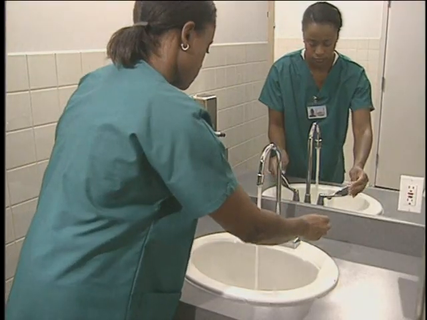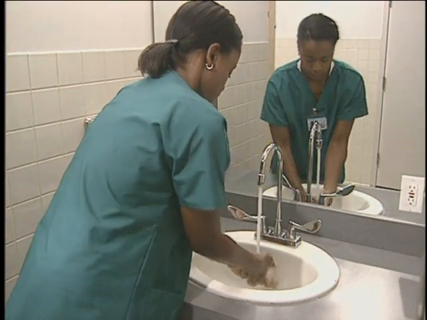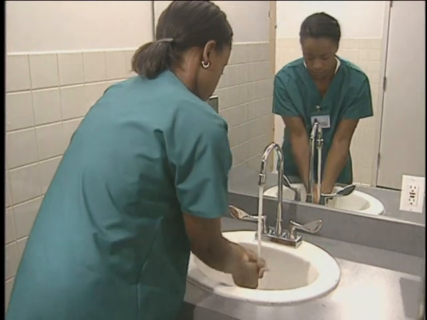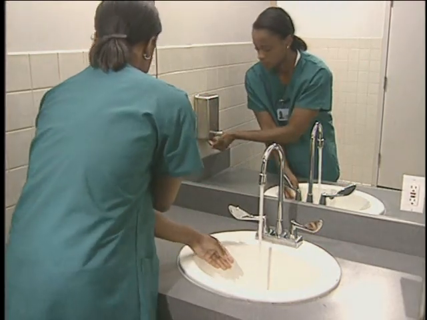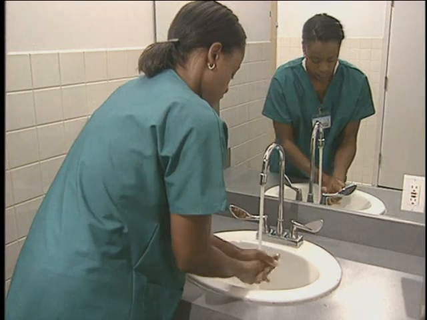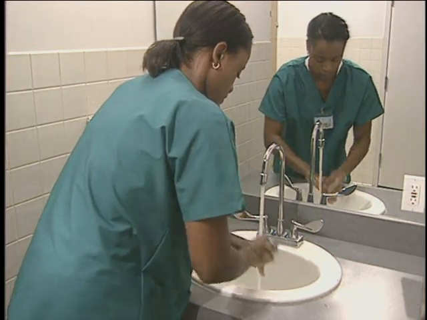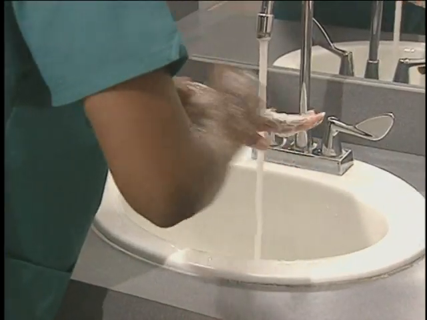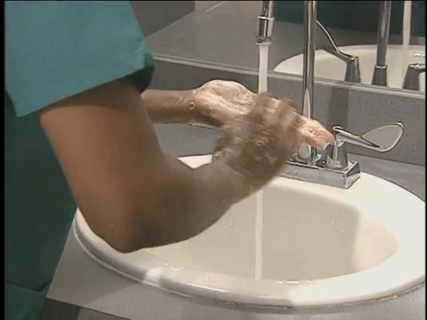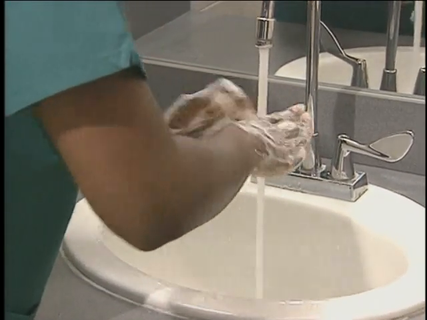Your personal hygiene is an important part of preventing infection. Washing your hands is an effective way to help keep you from getting sick. By washing your hands frequently, you wash away many disease-causing germs that you might have picked up from other people or from contaminated objects.